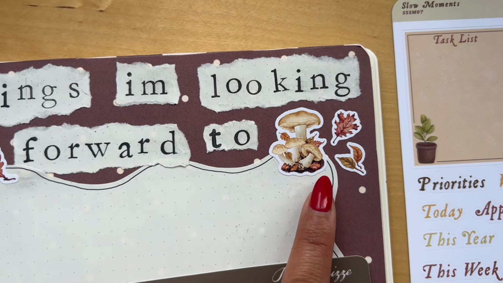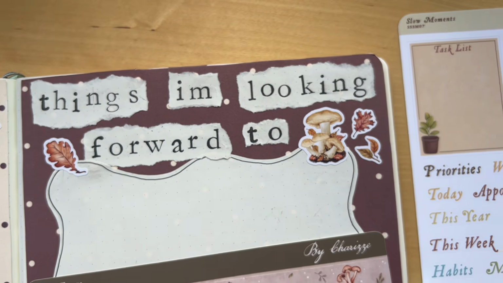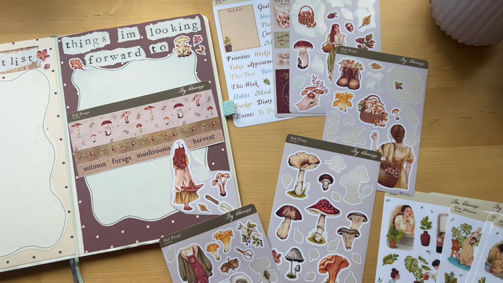I also wanted to give a shout out to Charisse. These beautiful fall stickers were all made by her. She is a talented artist.